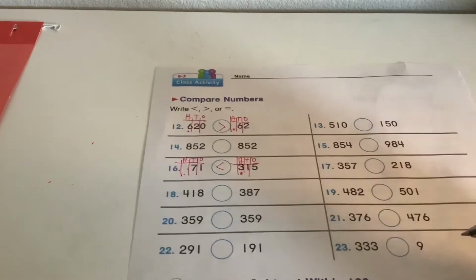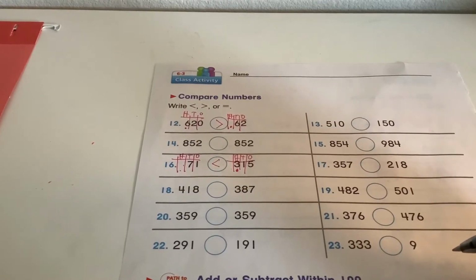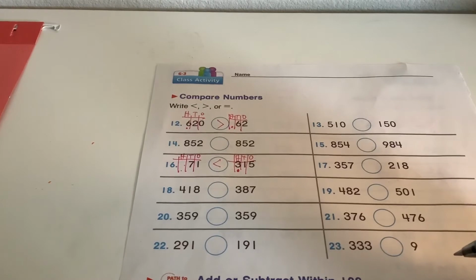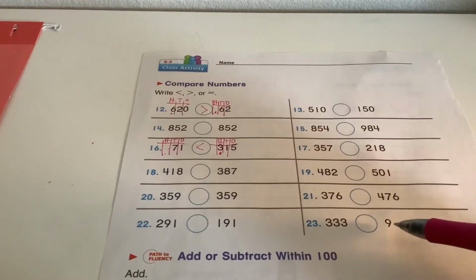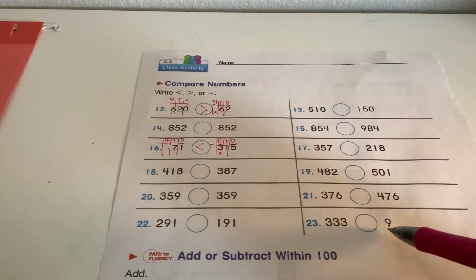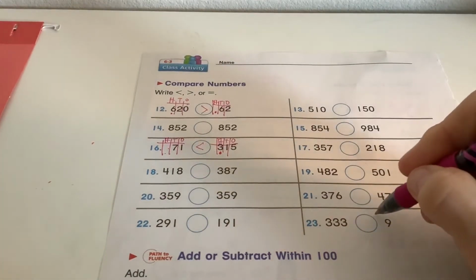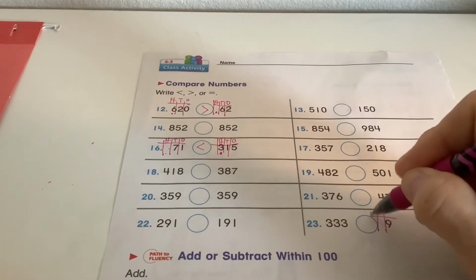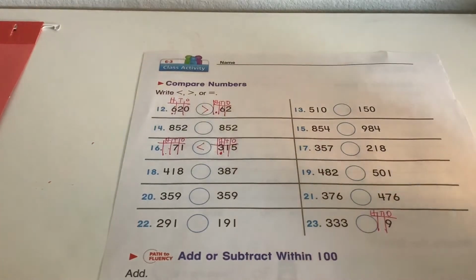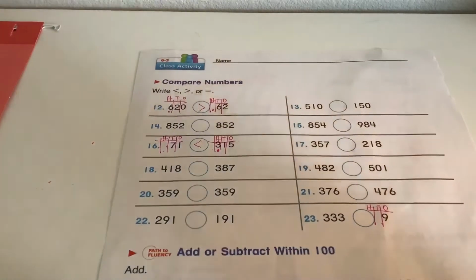All right. So boys and girls, when you're comparing numbers, make sure that you look and see whether they are in the hundreds, the tens, or even down here, only the ones. Okay. This does not mean 900. These are hundreds. These are tens. That is only 9 ones.